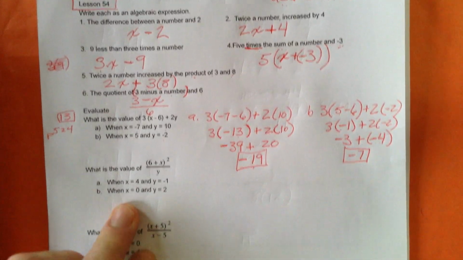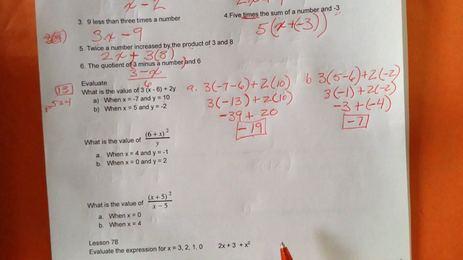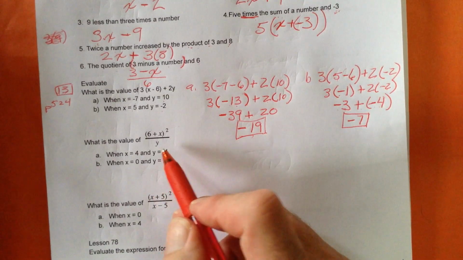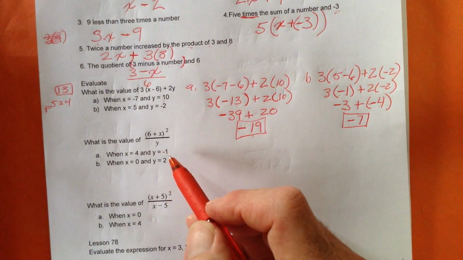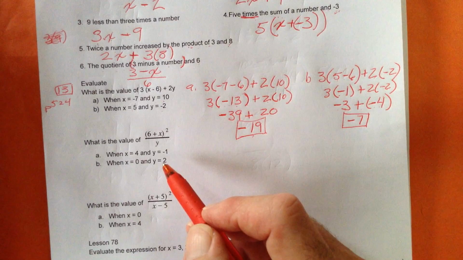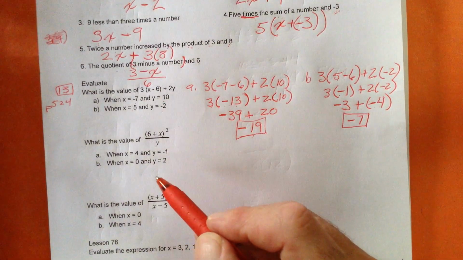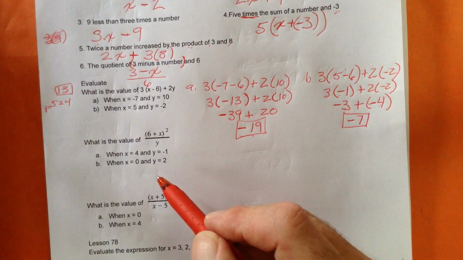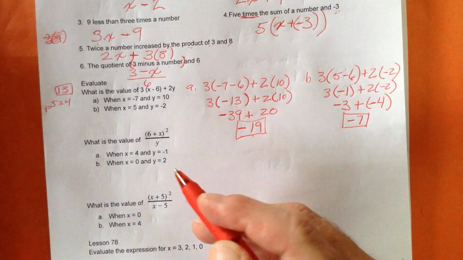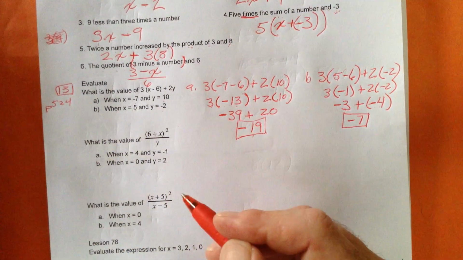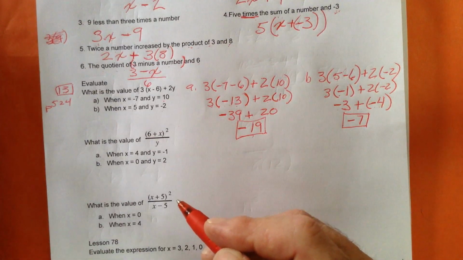Okay, this one here, again, is right from the book. So it's just like before. I think this one's number... I can't find it right away here. 17. This one's number 17.